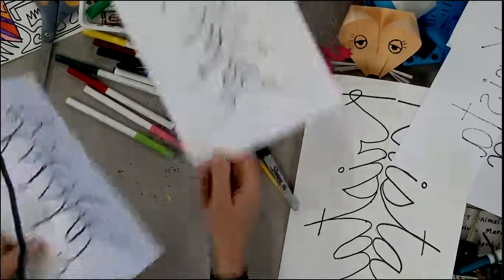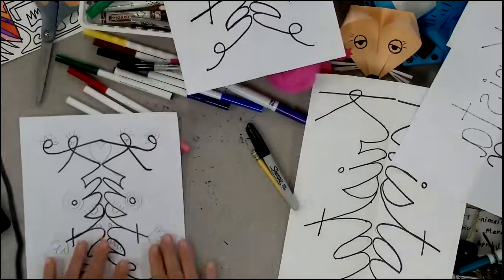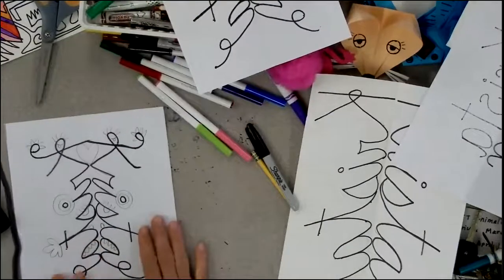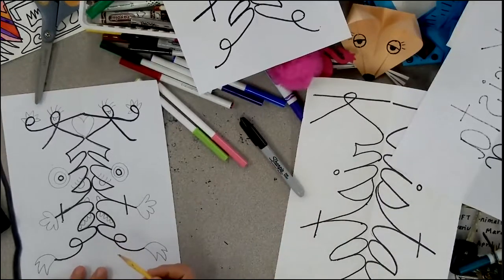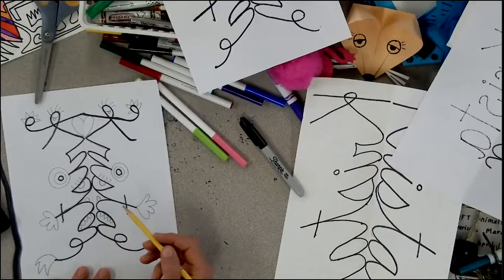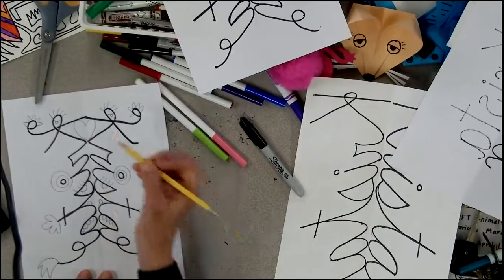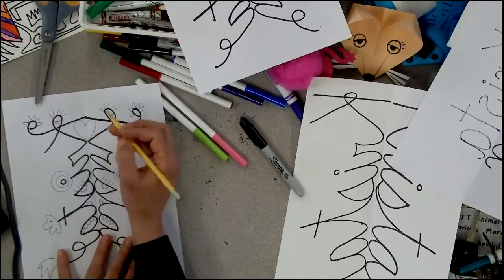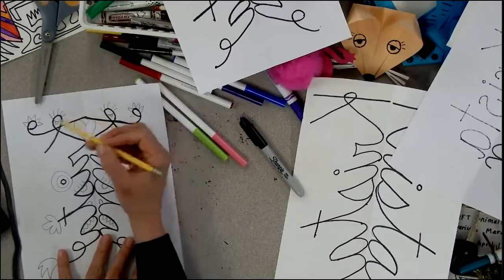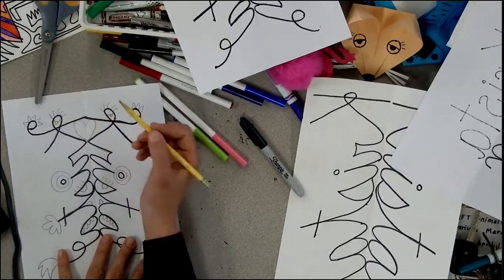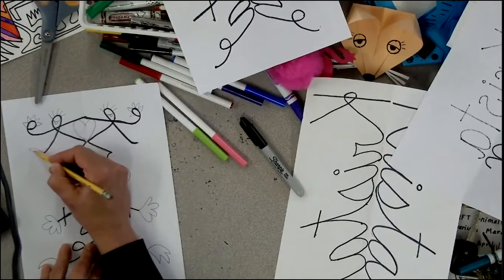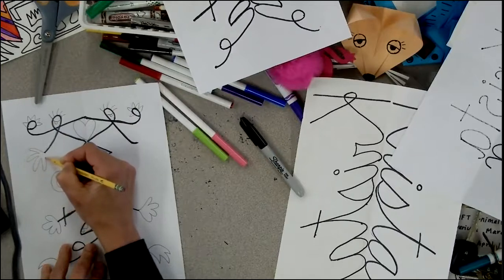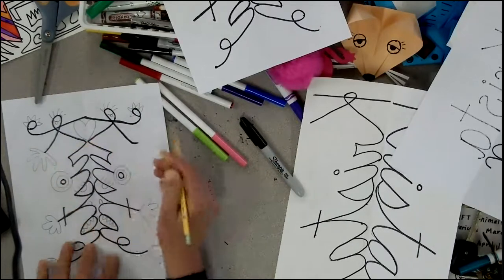Now, this is one that I have gotten started. And you can see now I've taken a pencil and I've started to add some details. So making my creature here. And what I have to remember is that when I do something on one side, I have to do the exact same something on another side. So I'm going to make another set of hands here. And I'm going to make them long and skinny fingers. Or maybe they're fins. I'm not sure.